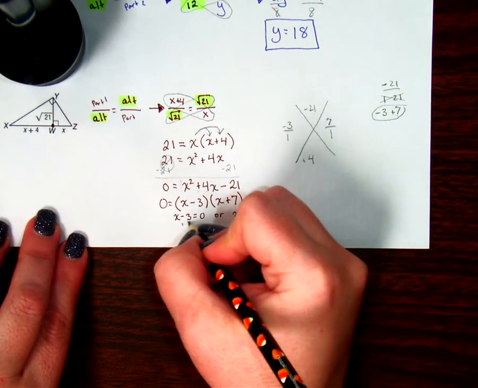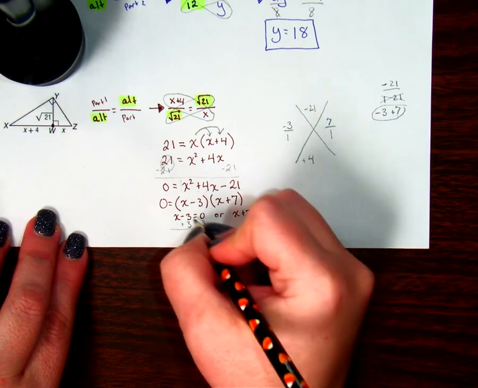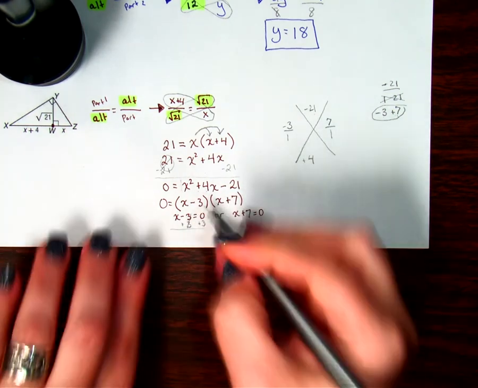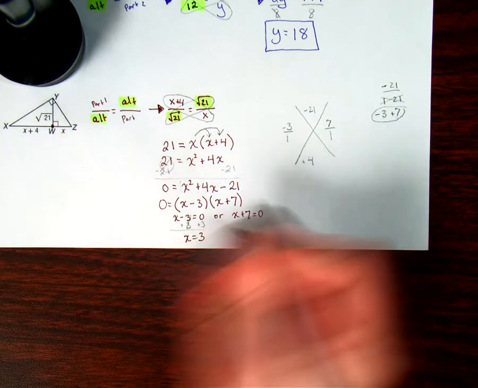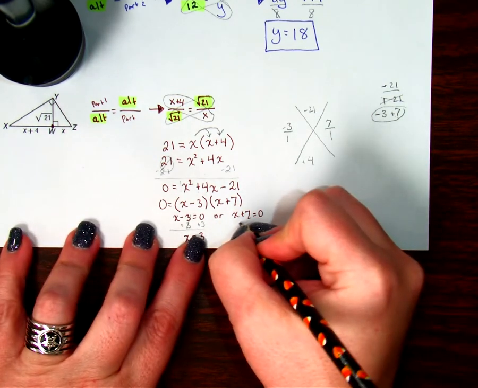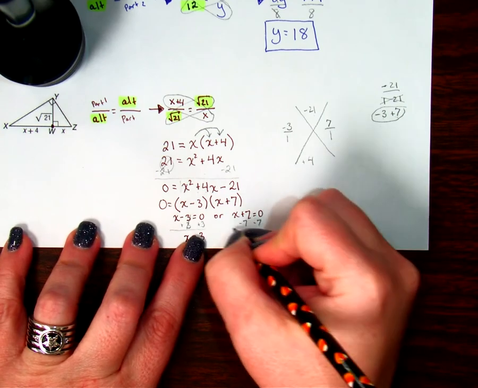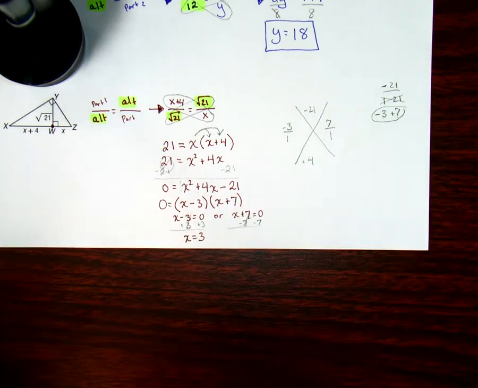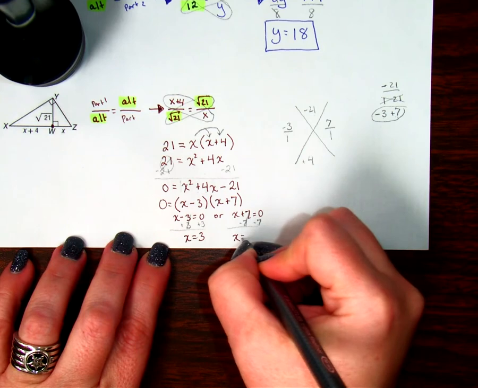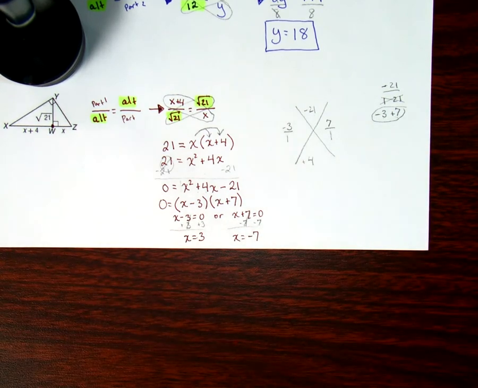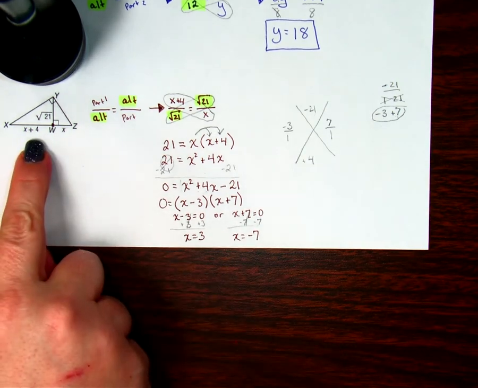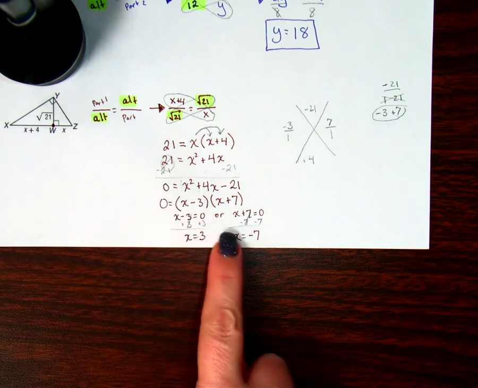Then we solve those, both of them. So on this one, I'm going to add 3 to both sides. When I do that, I'm going to get x equals 3. And over here, to solve this one, I'm going to subtract 7 on both sides. And I get x equals negative 7. Now, in Algebra 2, in algebraic reasoning, and in Algebra 1, we were done there. Okay? But in geometry, I have to plug them back in and make sure that they work in the problem.